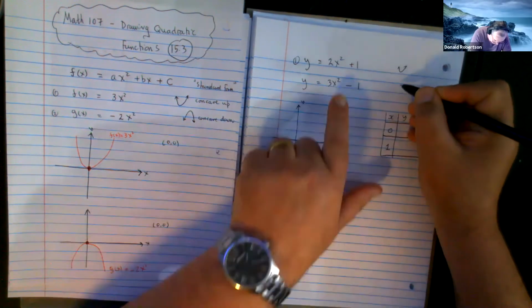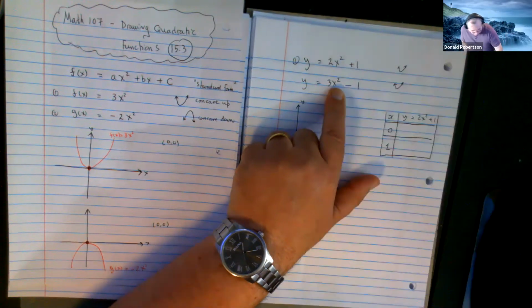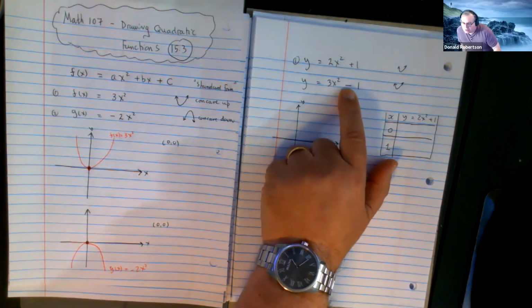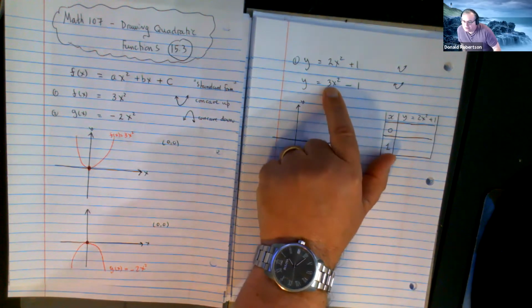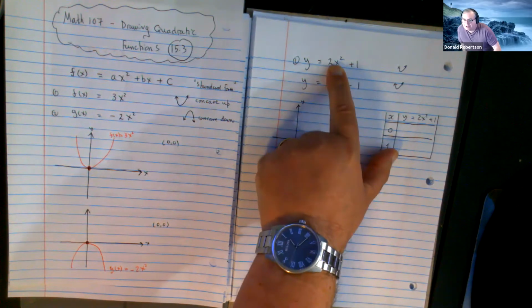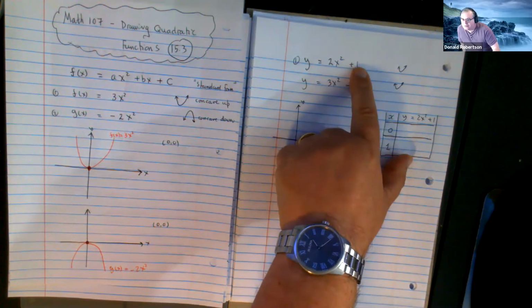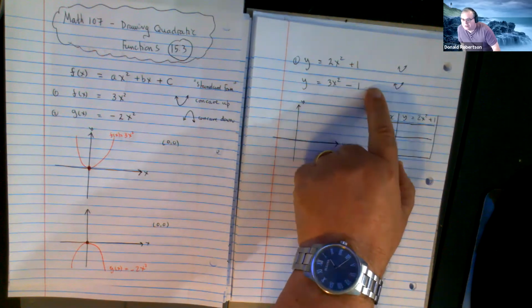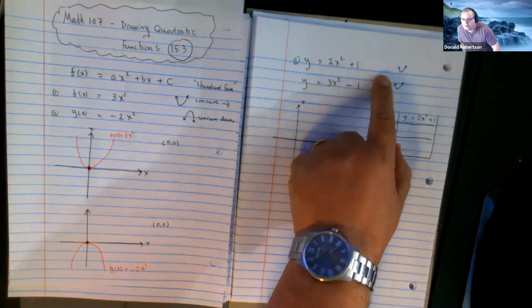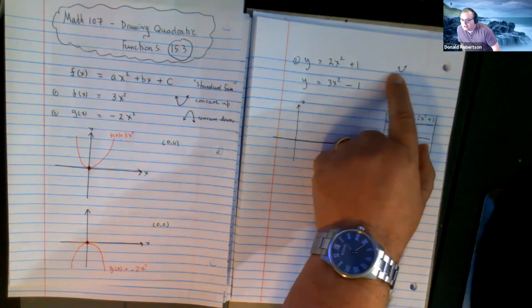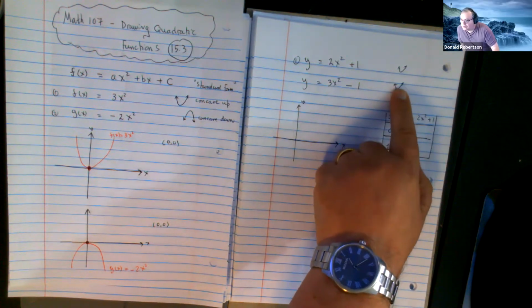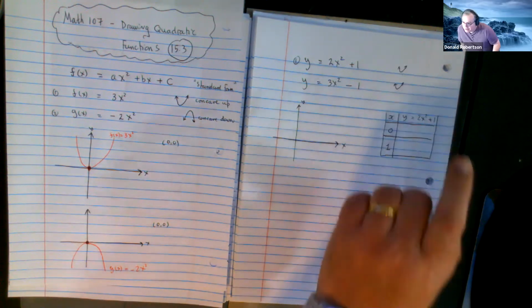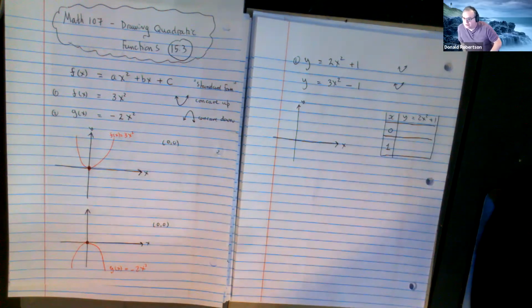In fact, so's this one. But you might say, well, what about this -1? It doesn't matter what that number is. It could be +1 or -1,000,000. The only thing that decides the shape of a quadratic is the number next to the x squared. Whatever else comes after that, and there will be more and more complicated things coming after that, whatever comes after that does not affect the basic shape, right? A 2x squared or a 4x squared or a 3x squared are all happy faces, right? They're all concave up. A -2x squared or a -4x squared, they're going to be the sad faces, right? They're going to be the concave downs.